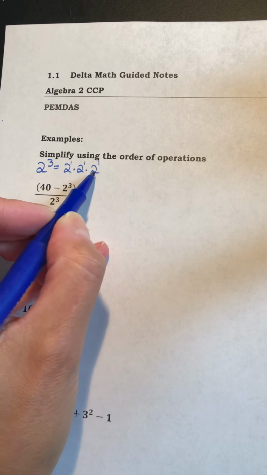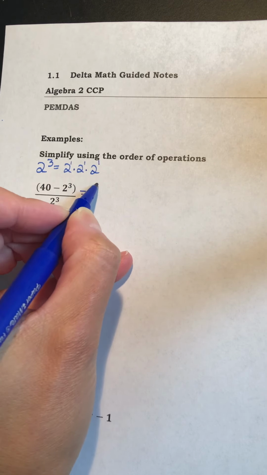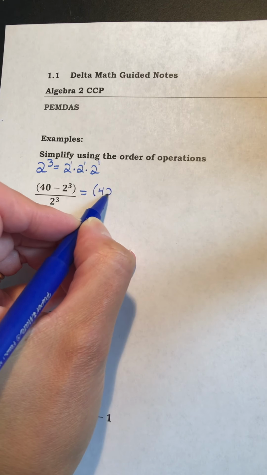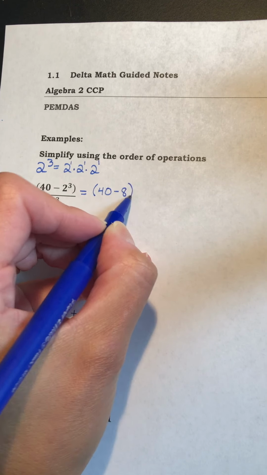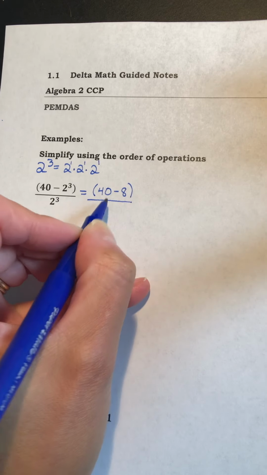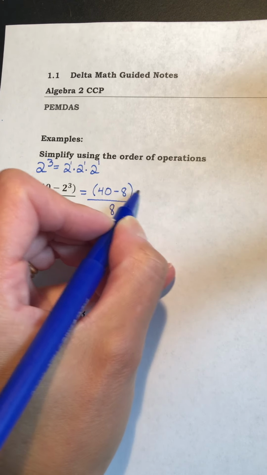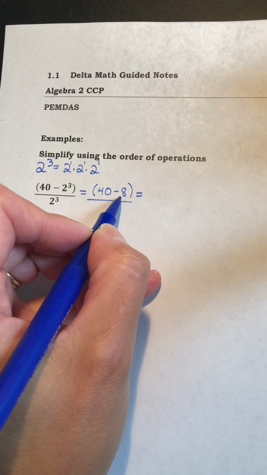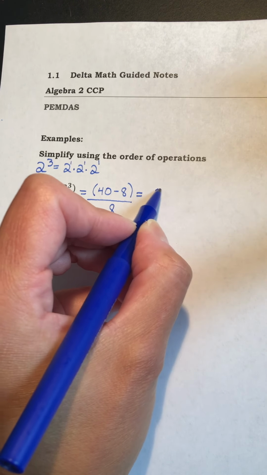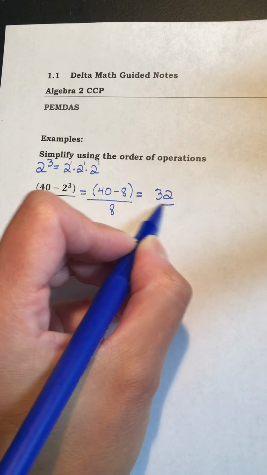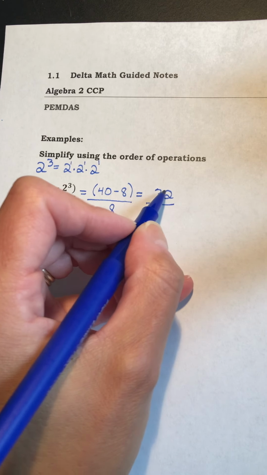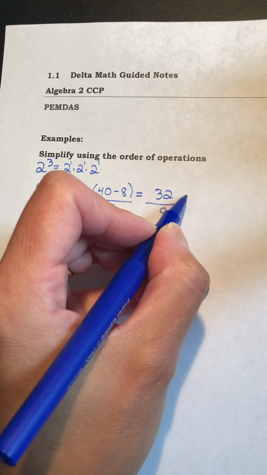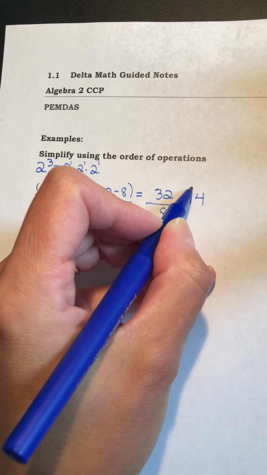So 2 times 2 times 2 is 8. This becomes the quantity 40 minus 8 all over 2 cubed, which we just figured out was 8. Continuing with the order of operations, I need to do 40 minus 8 next because that's still in parentheses, which is 32. Then I can perform the operation 32 divided by 8, which is going to be equal to 4.